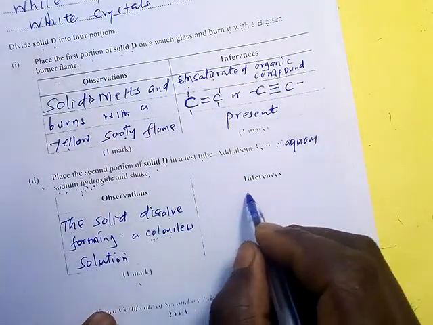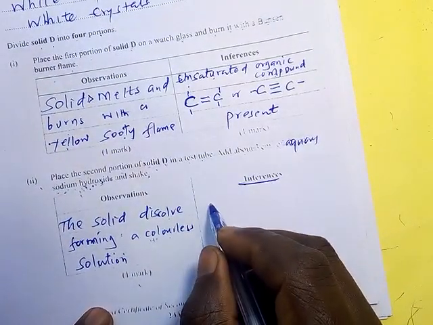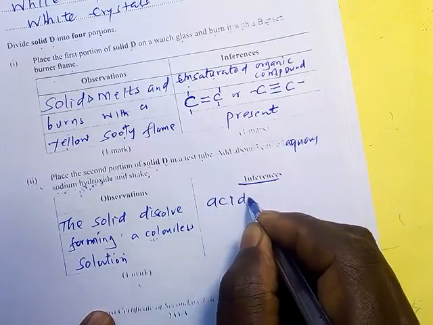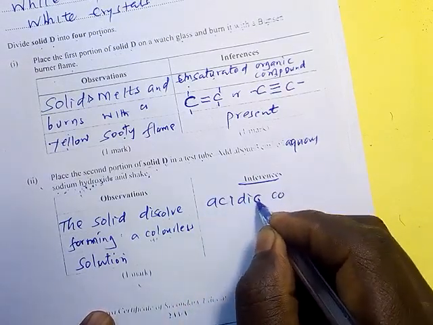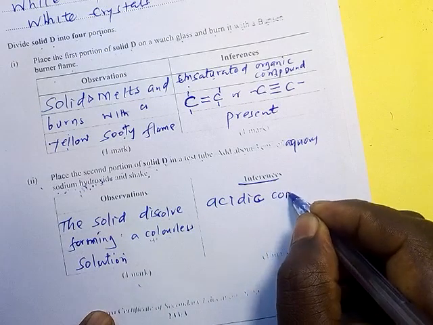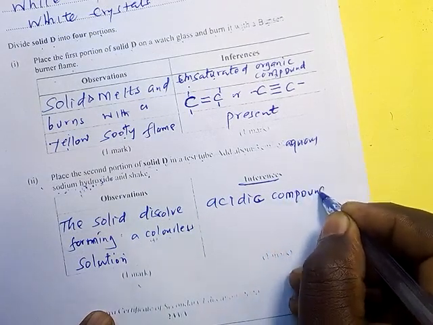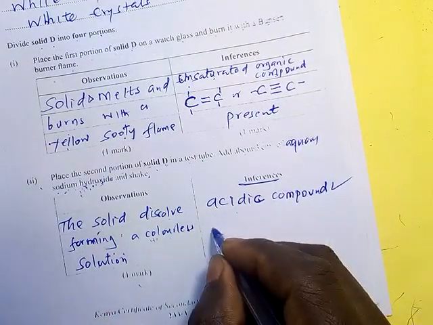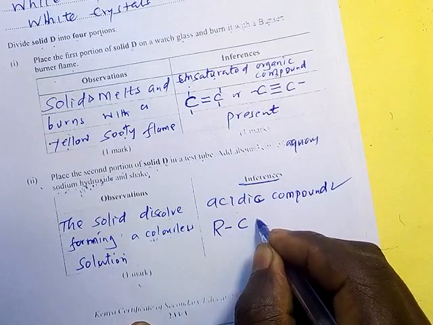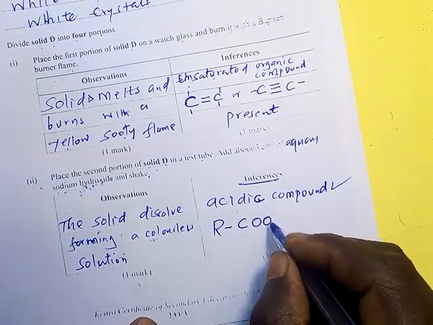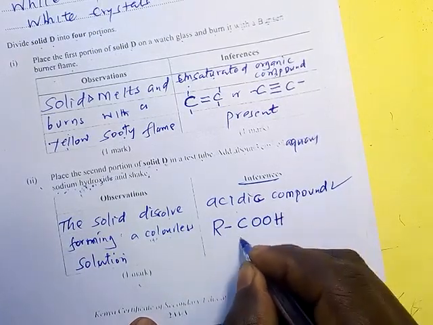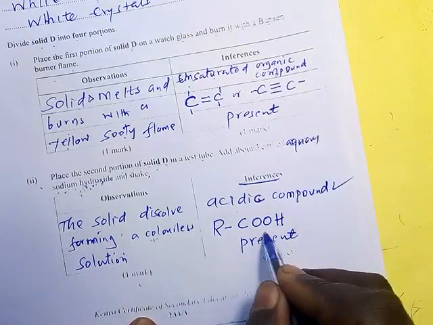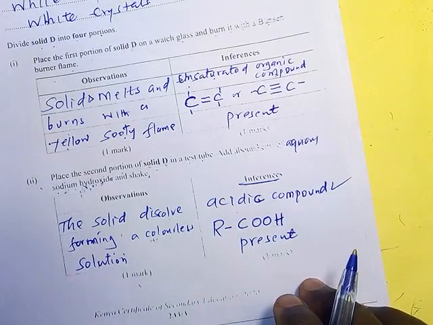Here we give the inference of organic acids. It is acceptable for you to write that acidic organic compound present. But also, if you don't remember this, you can write that the functional group of alkanoic acids is present. It means that alkanoic acids are present. One of them is present.